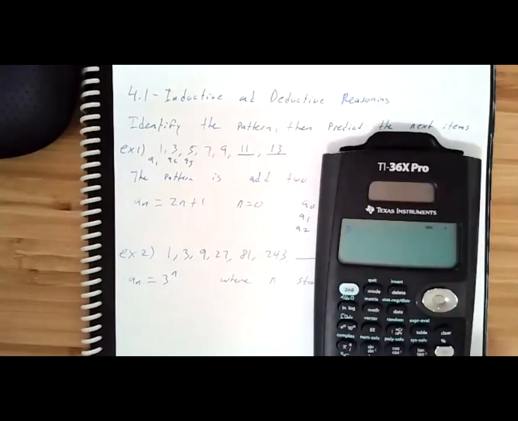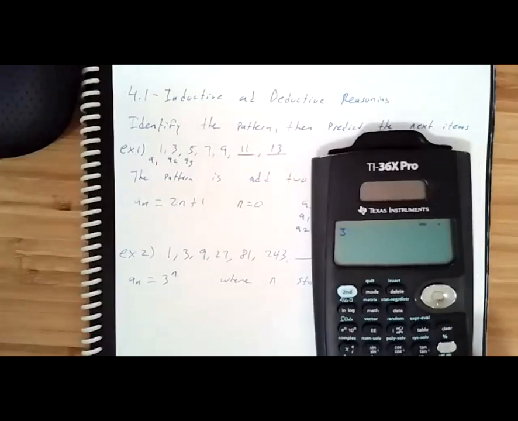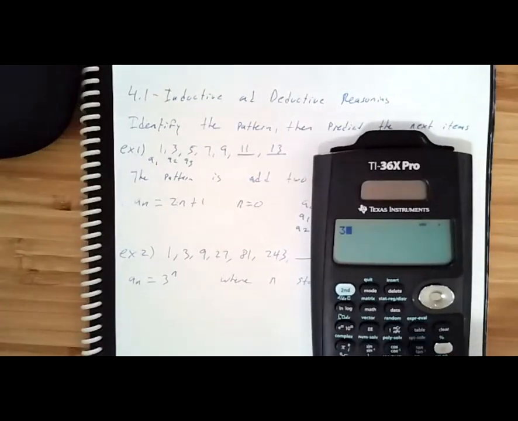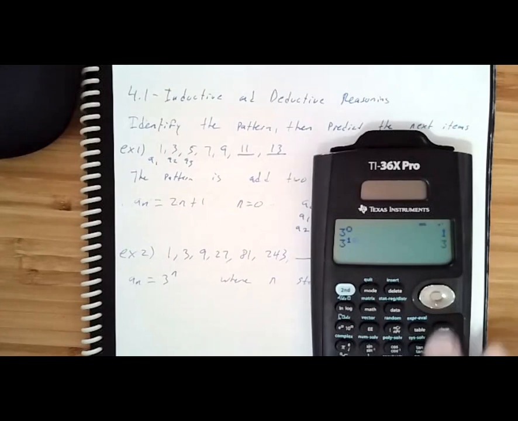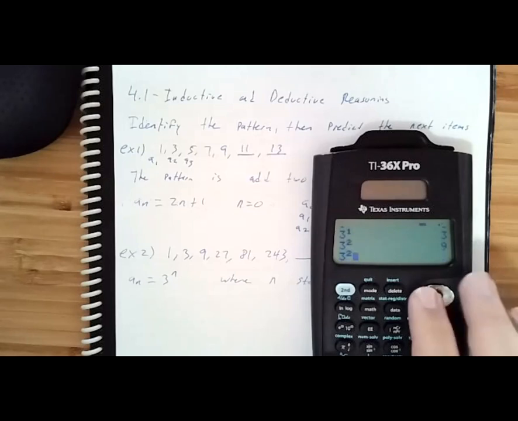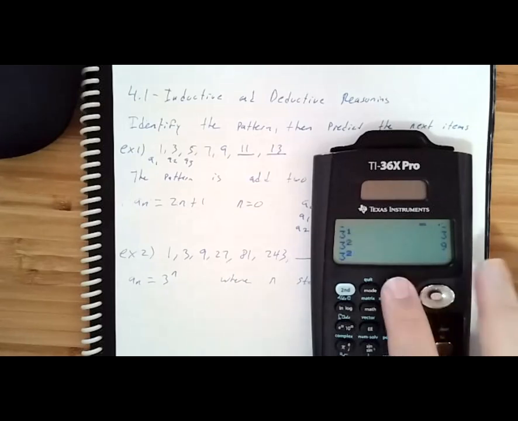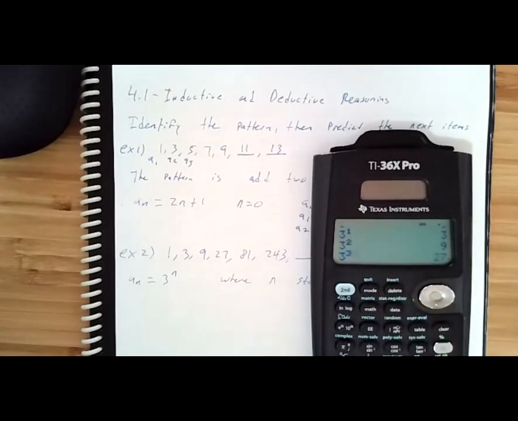So just to show you, 3 to the 0 is 1. 3 to the 1 is 3. 3 to the 2 is 9. If you keep going, see how now I got 27.